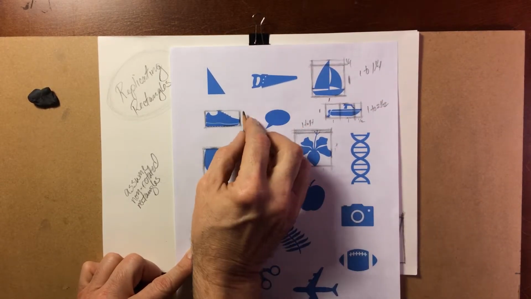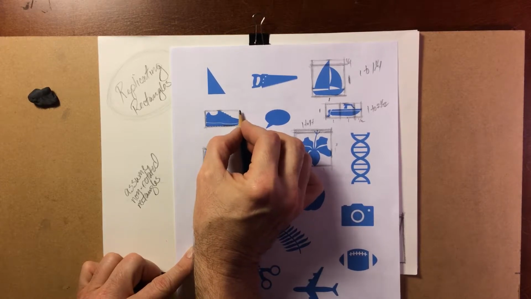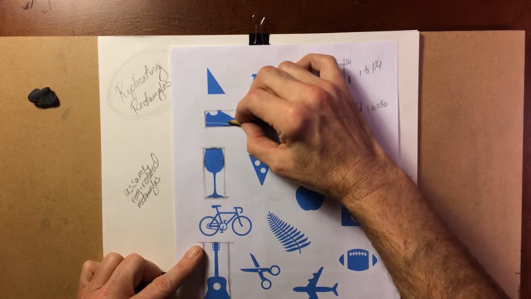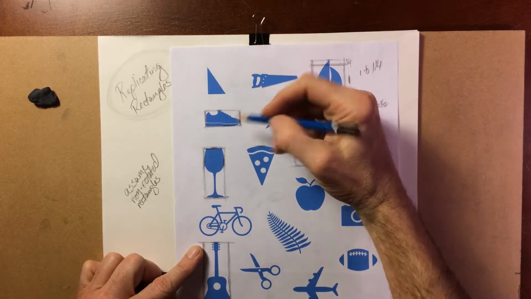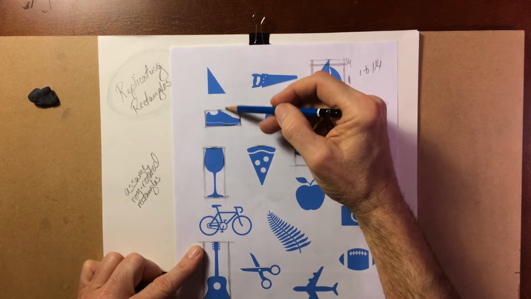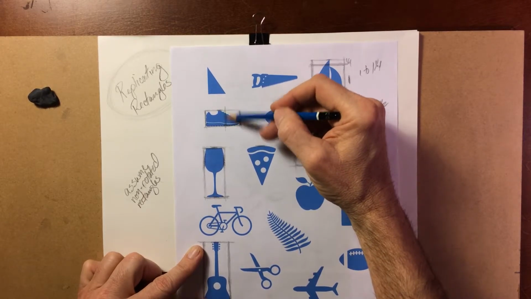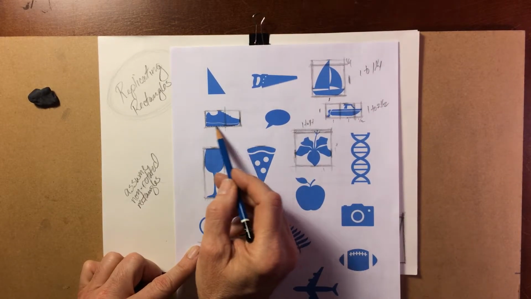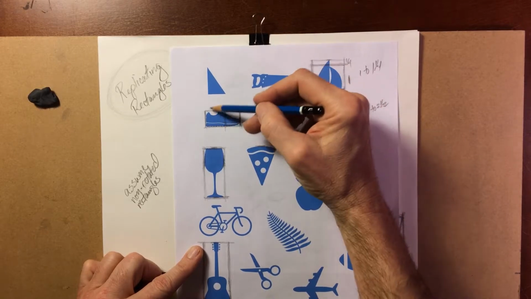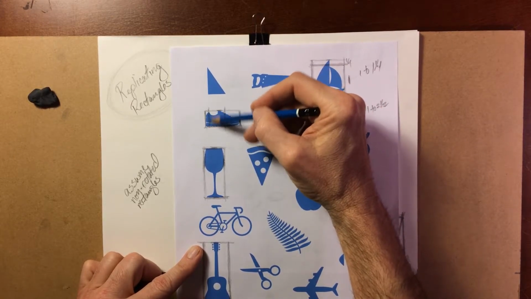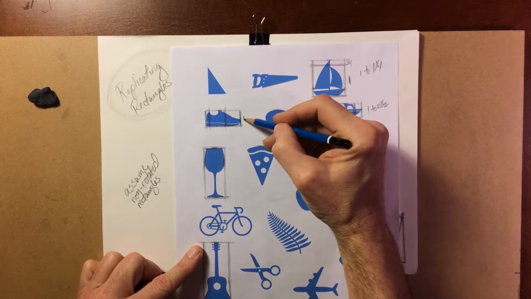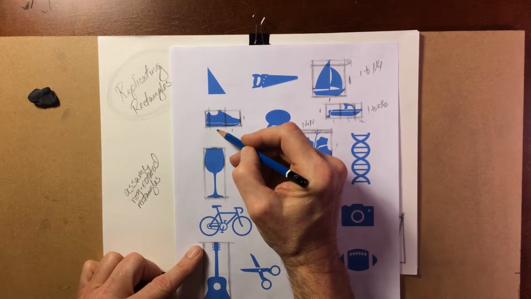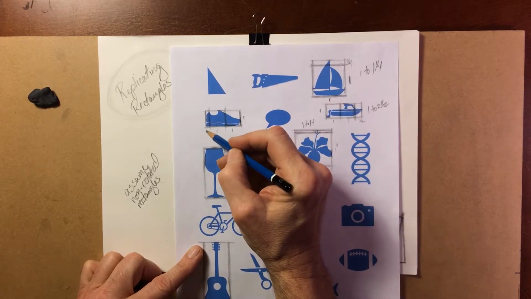Let's see. That seems like about 1 there. So if I'm breaking that up into squares, it seems like that's 1 to 1, another 1, and maybe 1/3.